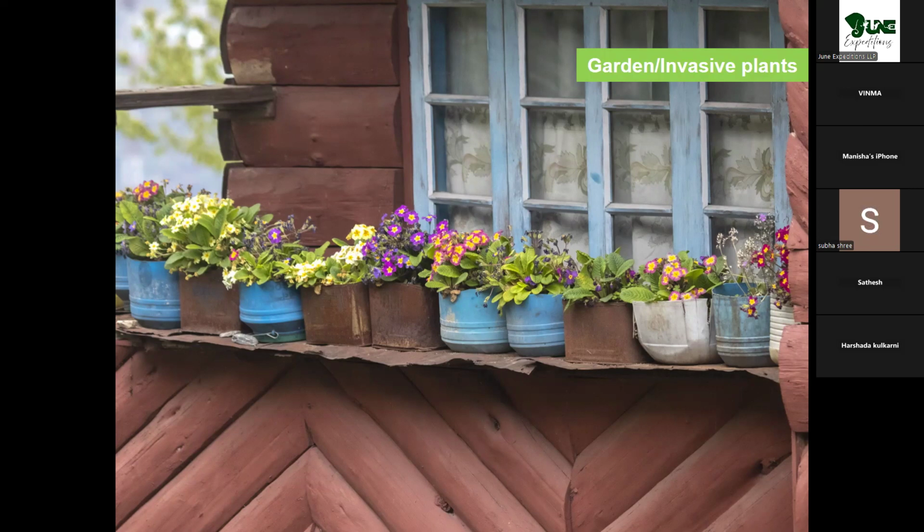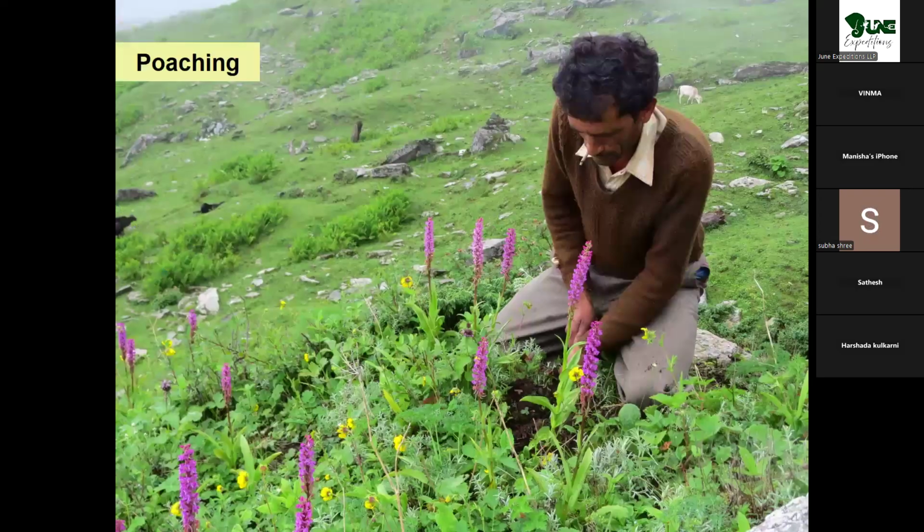Then there is poaching. Poaching is for medicinal purposes and for our personal uses, for ornamental and gardening purposes and everything. We are doing this mainly for orchids. That's why we are not sharing the locations of orchids. Even the lady slipper orchid that I saw in Himachal, I know many people are ready to remove that particular plant to keep it in their garden.